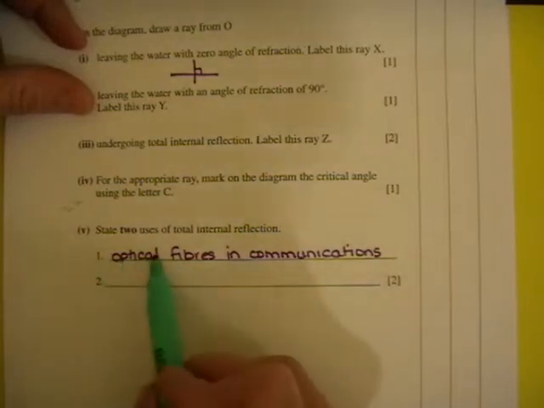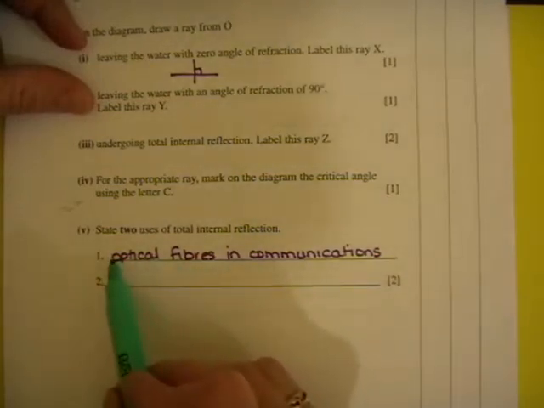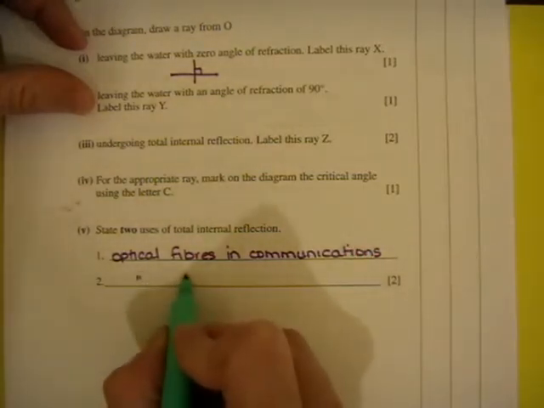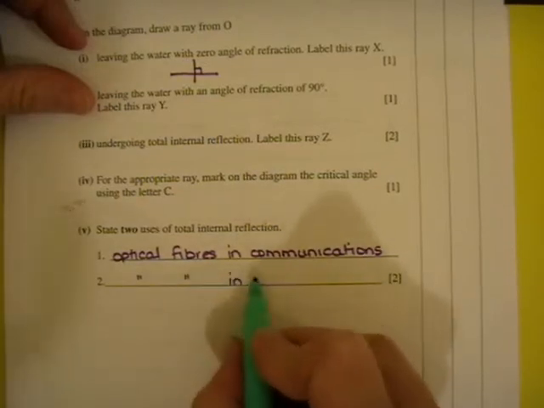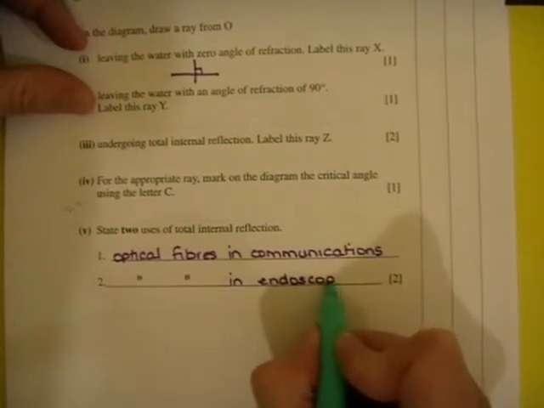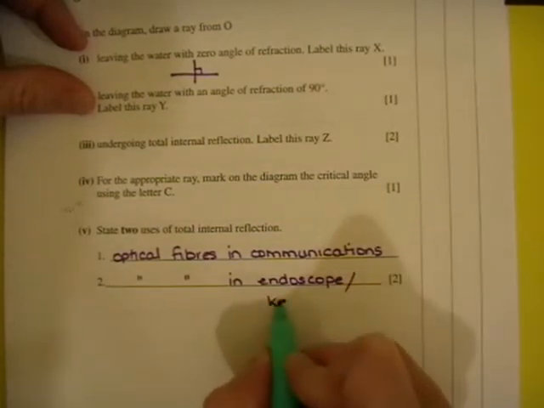But don't just write internet, because they won't give that to you. You have to be a little bit more specific than that. It's also used in optical fibres in medicine, or in the endoscope, or in keyhole surgery. Endoscope or keyhole surgery.